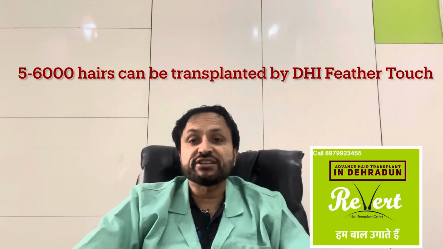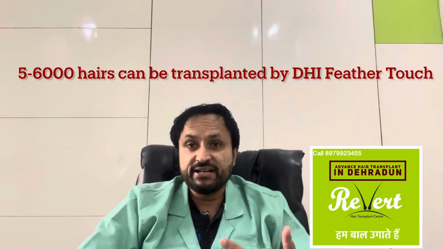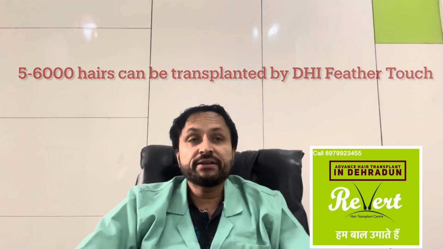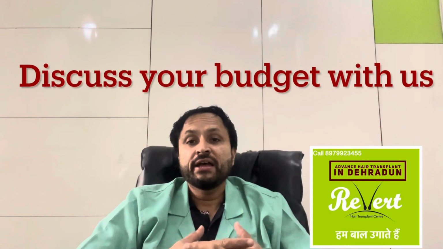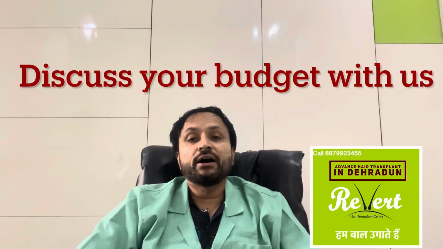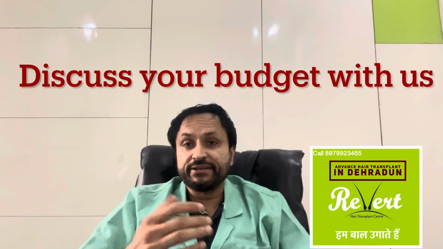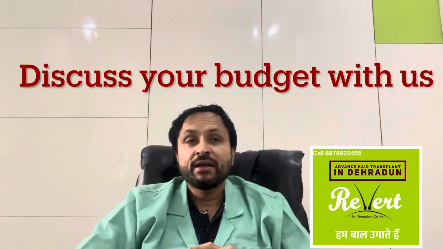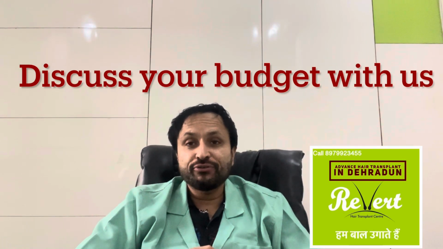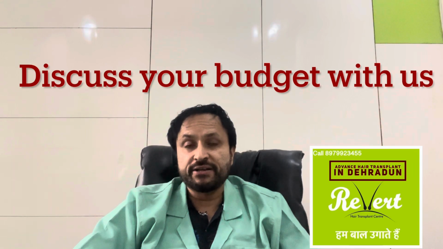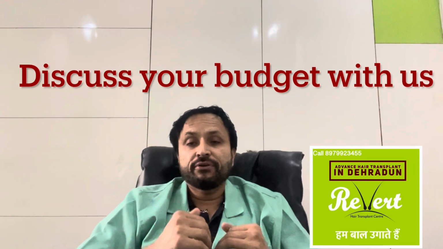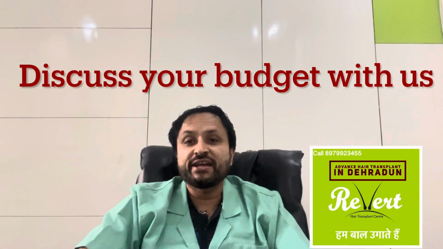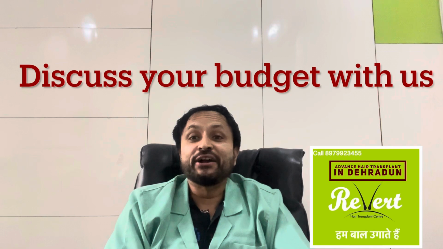So 5 to 6,000 hairs can be transplanted in a single day session only if you have a good donor area. But you don't have to lose heart if your donor area is not that great. The final result of a hair transplant will not depend on the number of hairs transplanted. Everything depends on the quality of your donor area as well as your budget.